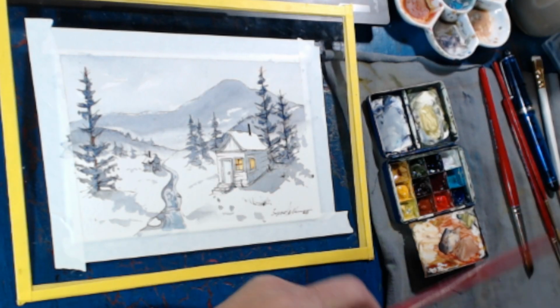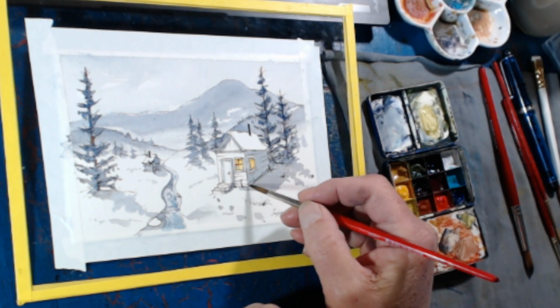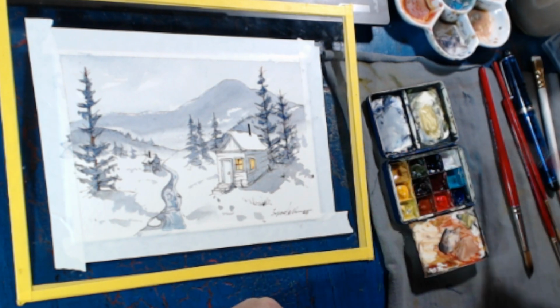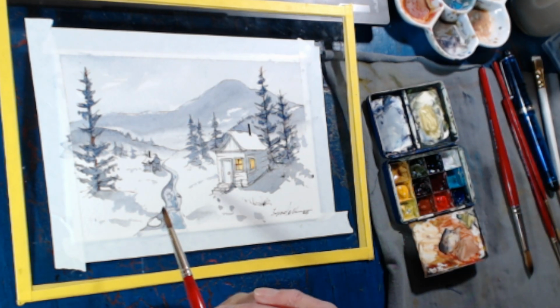And then you let that dry up. Now, it may not be all the shadow you want, but it's a base shadow, and then we'll come in with the color on top of it after that dries.